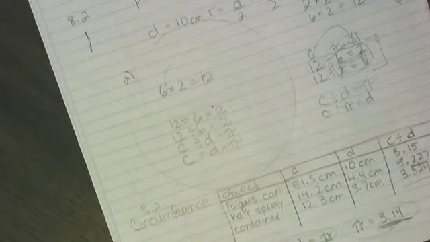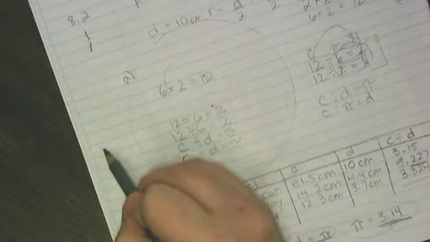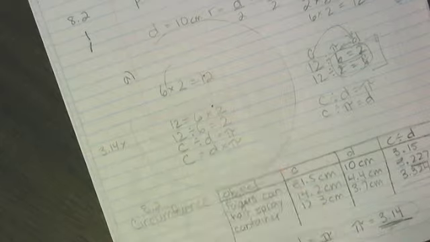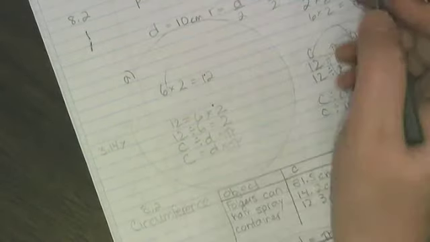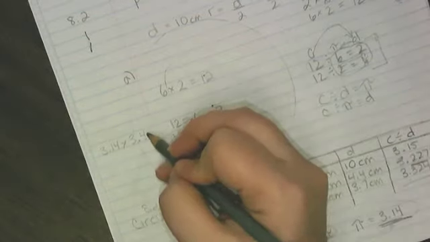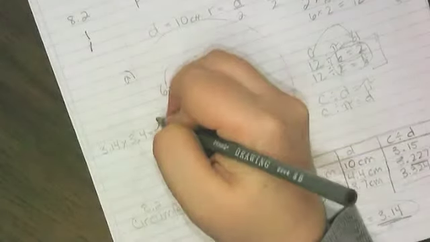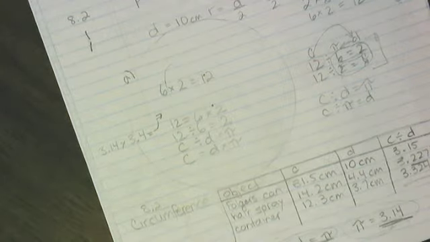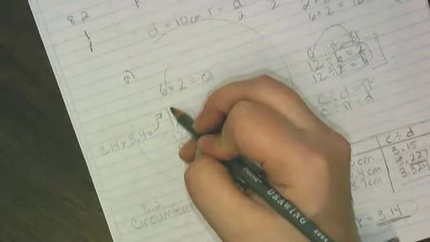So if you were doing pi times D equals C, you would go 3.14 times whatever the diameter is equals the circumference. In this case, our diameter is 3.4. Someone do that on your calculator. 3.14 times 3.4. 10.676.